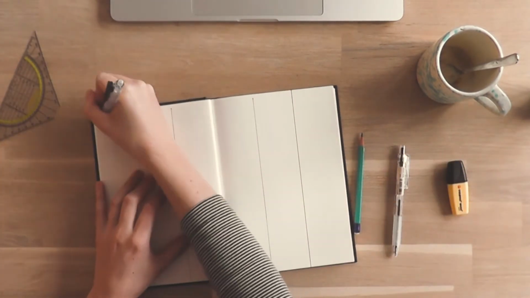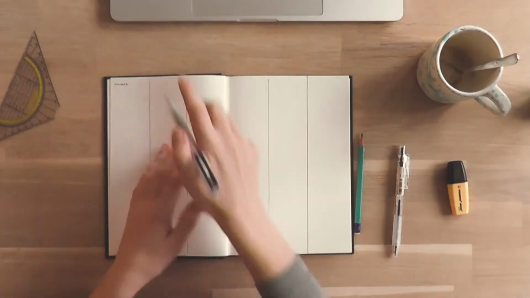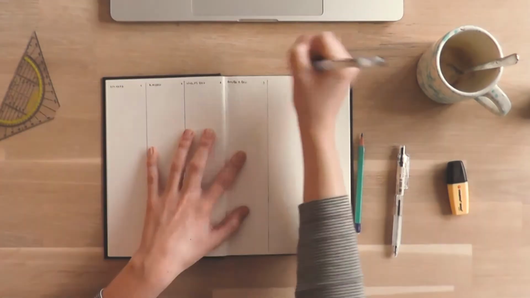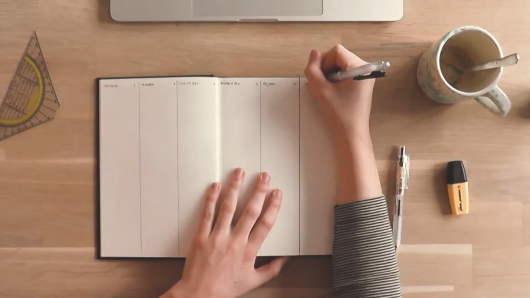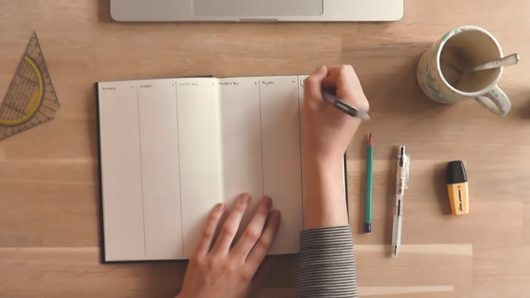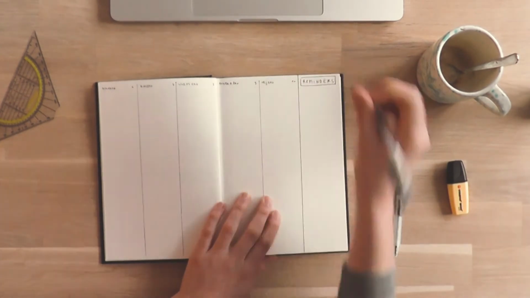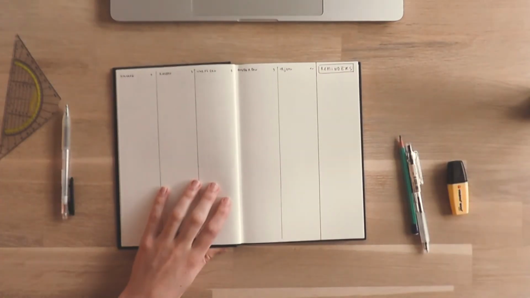So the way I'm going to do this, I make one column for each workday, and then the rightmost column is for reminders or random to-dos that I'm not sure where I want to put them. I'm not sure when I'm going to do them, but I need to do them, for example, this week or at least soon.